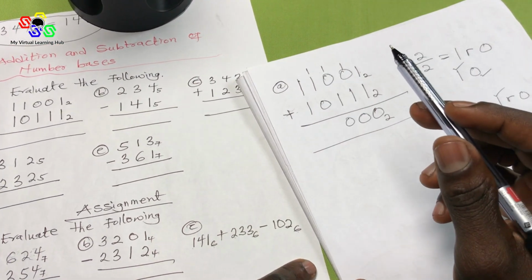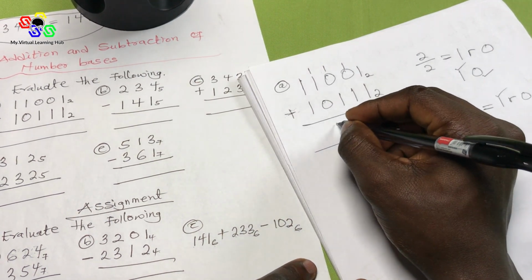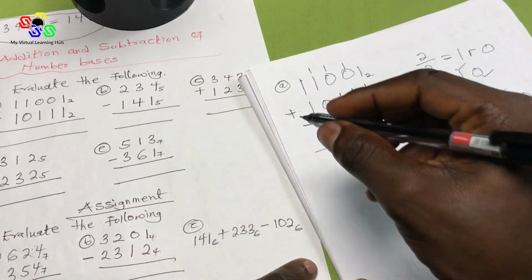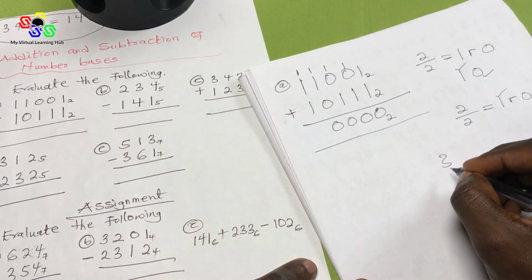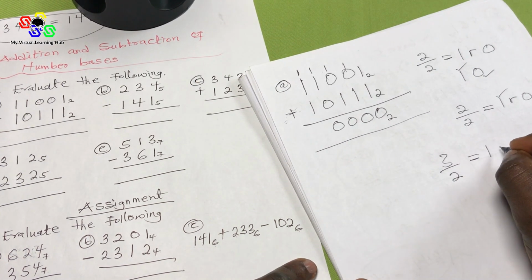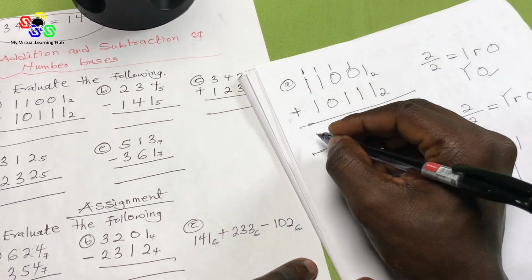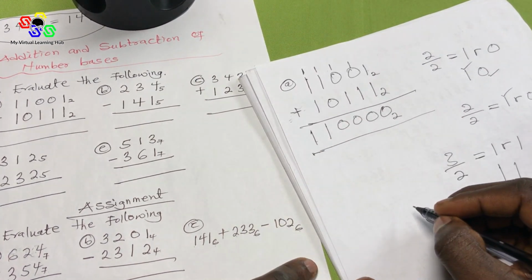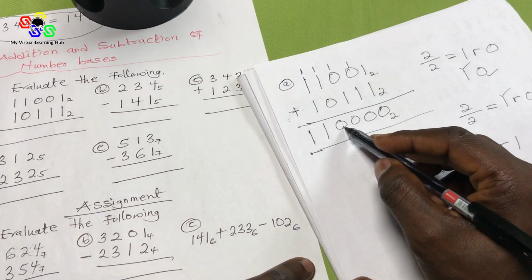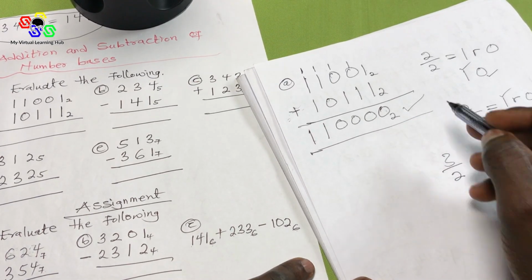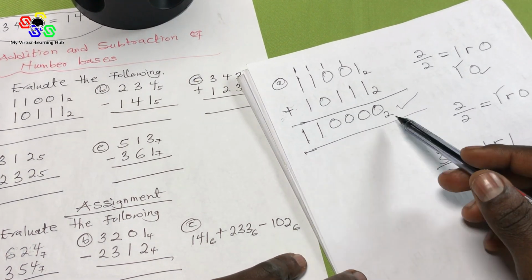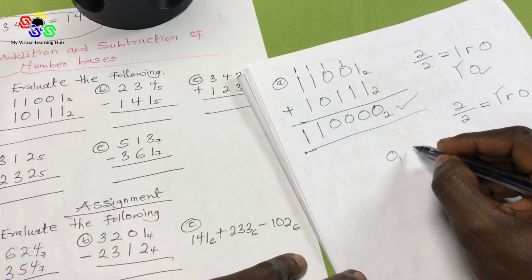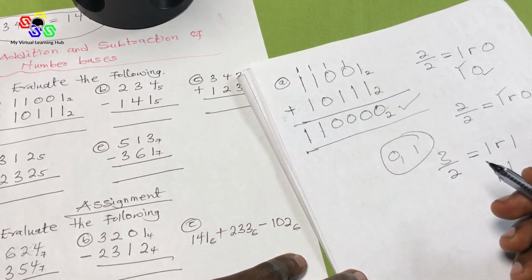1 plus 1 is 2. 2 go into 2, 1, remainder 0. So we write the remainder, and we carry the number here. So 1 plus 1 plus 1 is 3. So 2 go into 3, 1, remainder 1, which means 1, 1. So since it is the final stage, what we do is that we write all the numbers. So your answer is 110000 base 2. And like I always say, if you are dealing with base 2, base means under. So base 2 means under 2. So our answer should fall between 0 and 1. And that is exactly what we can see there.